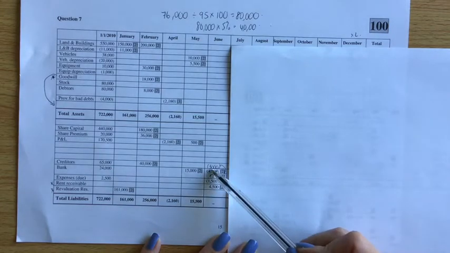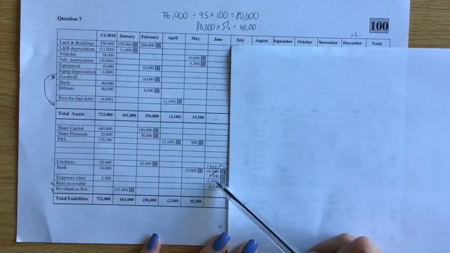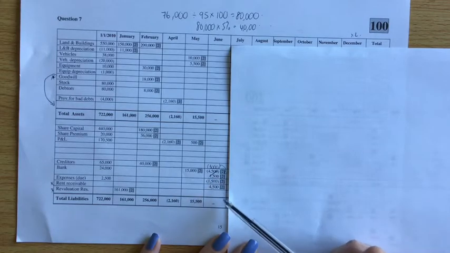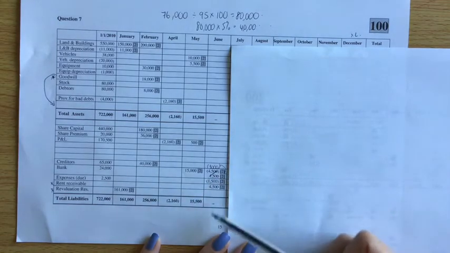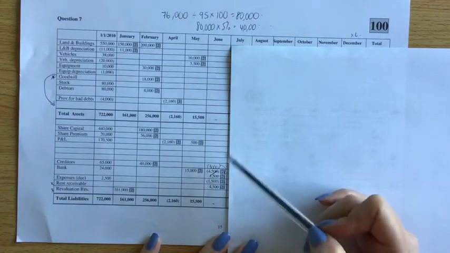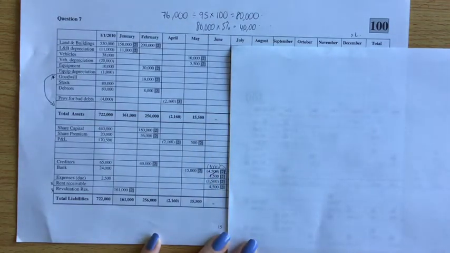So I have a minus of 3,000, a minus of 1,500. That brings my total minuses to 4,500, and I have a plus of 4,500, which leaves no adjustment here and no adjustment here overall. Okay, so that's my June done.